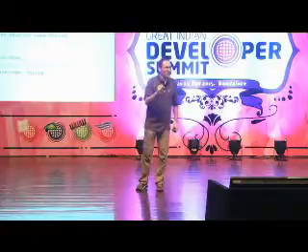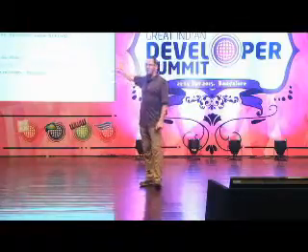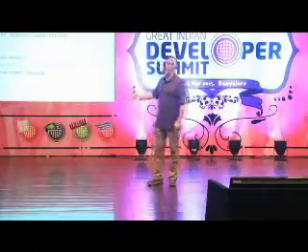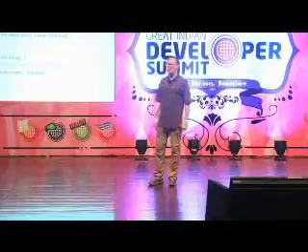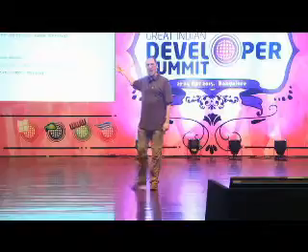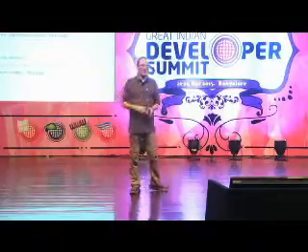Because of this, you can write your Java beans, or the POJOs, in Groovy they will be POGOs, in Scala they will be POSOs, like this, and it'll make your code much more readable than before.